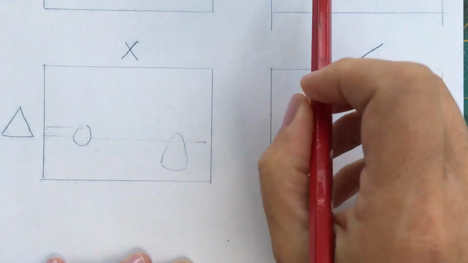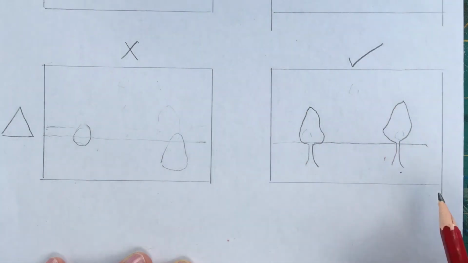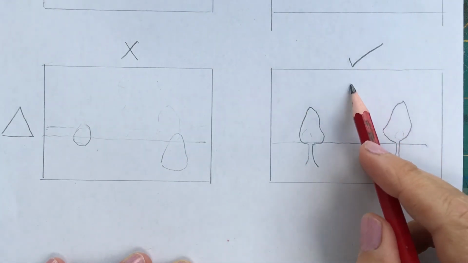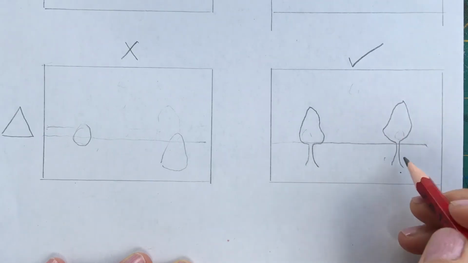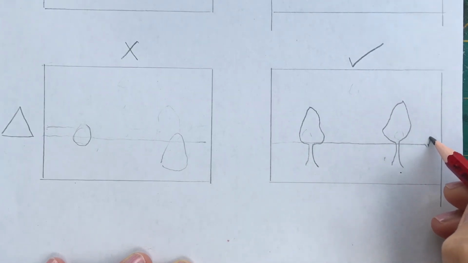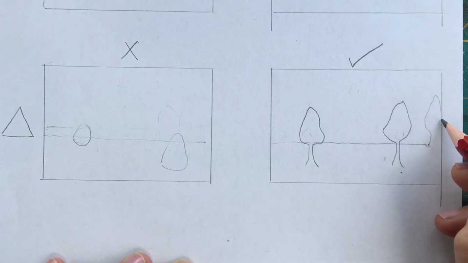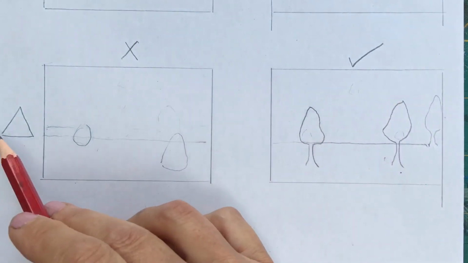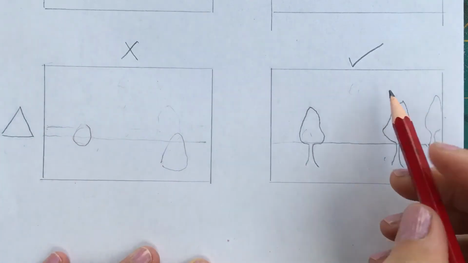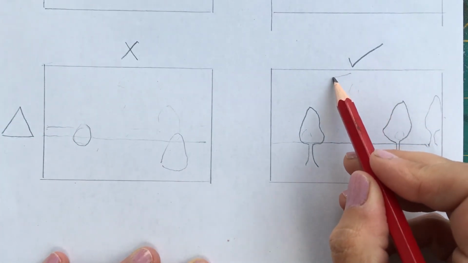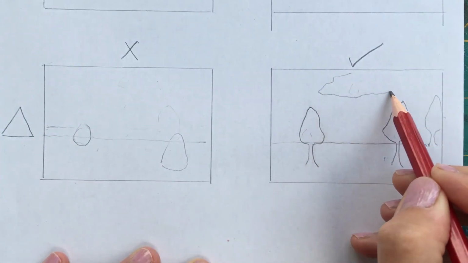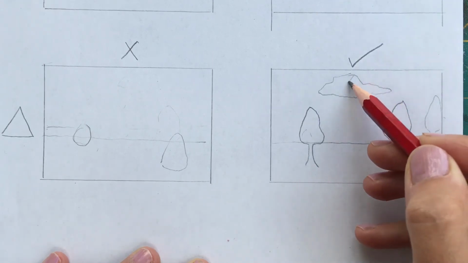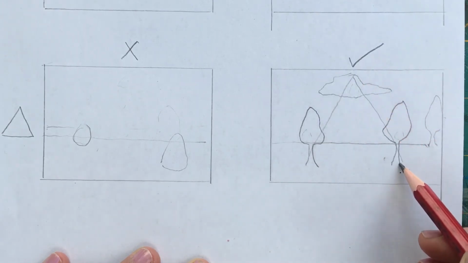Now, if you were following the rule of 3s, you'd put another tree in, but we can't put a tree in the sky. But you might have another tree sitting off here, for example. So you've got your 3 trees, but in this rule we're talking about a triangular shape. So what you would do is put a nice cloud in the sky to form that triangular shape.